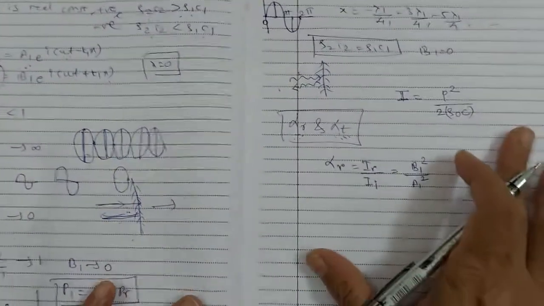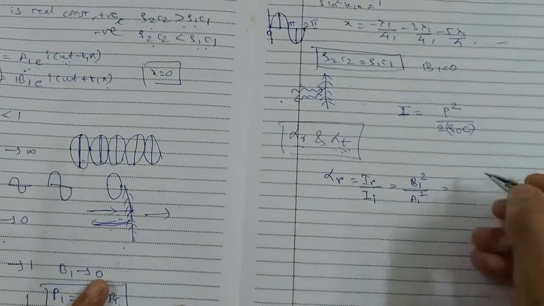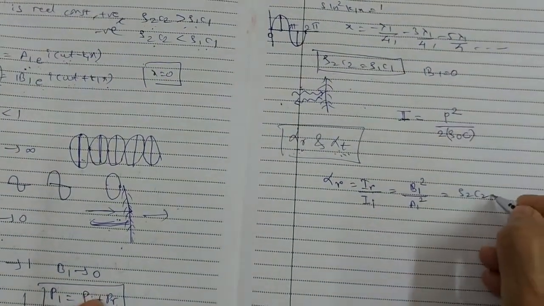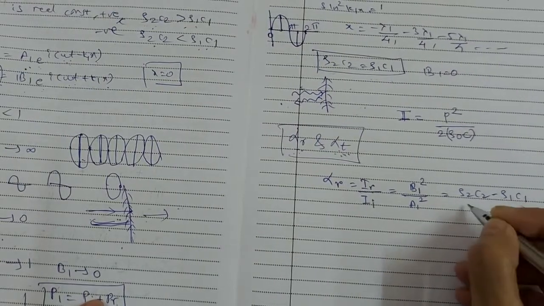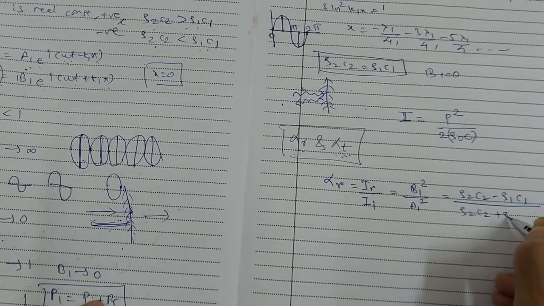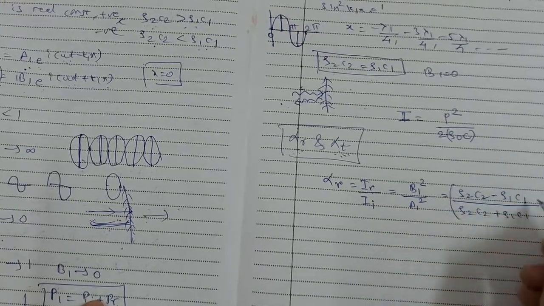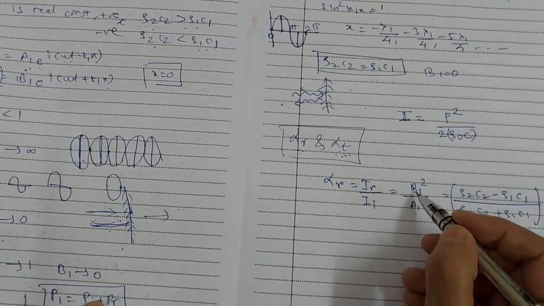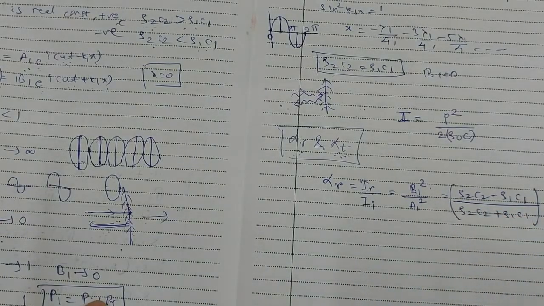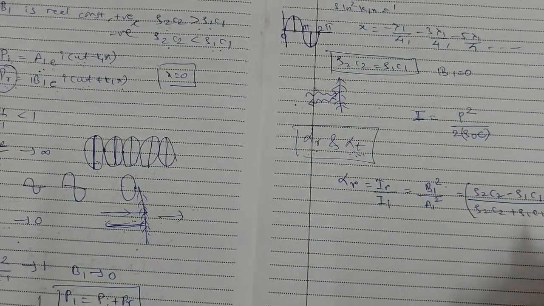So substitute the value over here, and we get rho 2 C2 minus rho 1 C1 divided by rho 2 C2 plus rho 1 C1, bracket squared, because this is B1 upon A1 bracket squared.